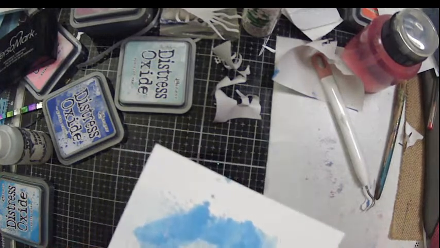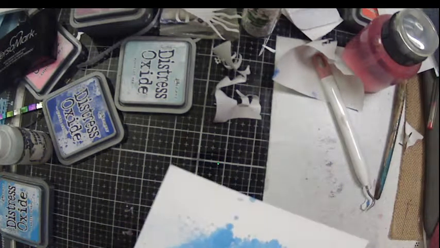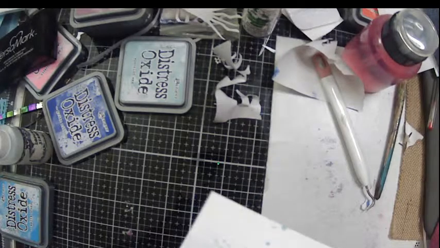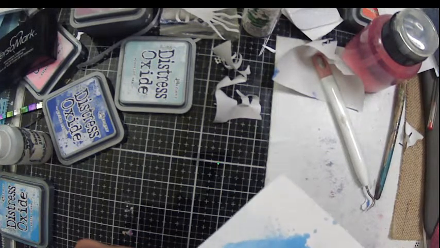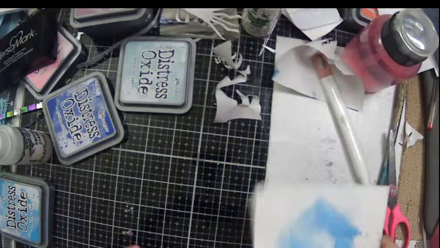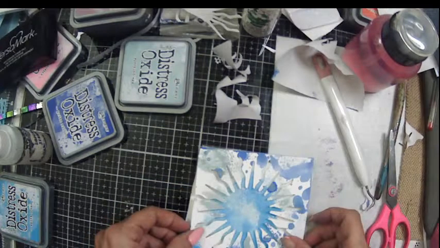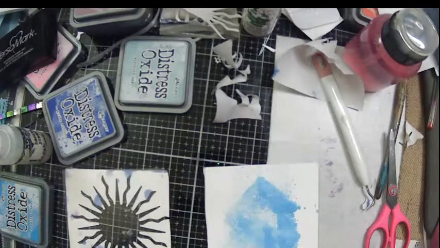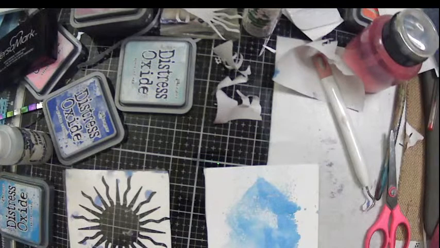Cut this piece off. It kind of works when we did this, right? See? Alright, so then what we're going to do is get some of this crazy foam tape I have.